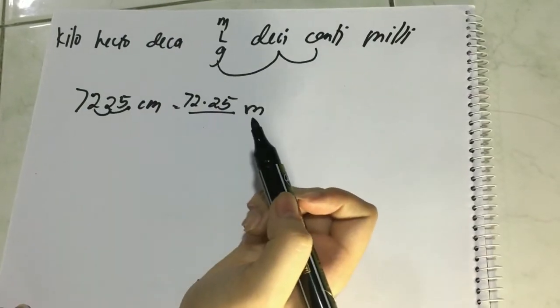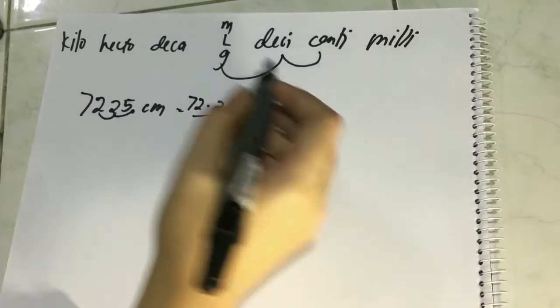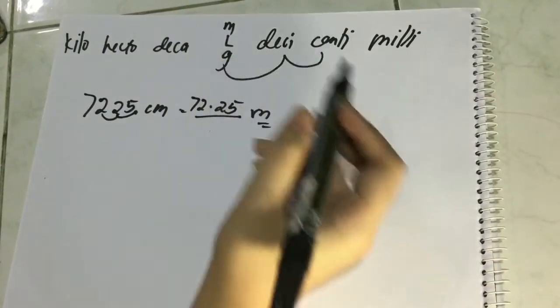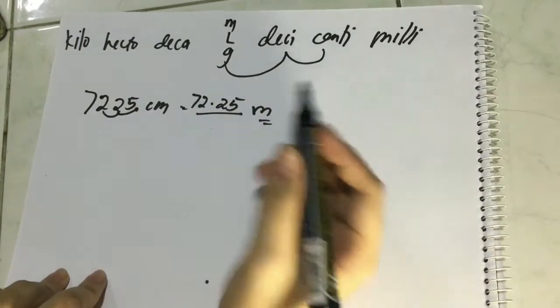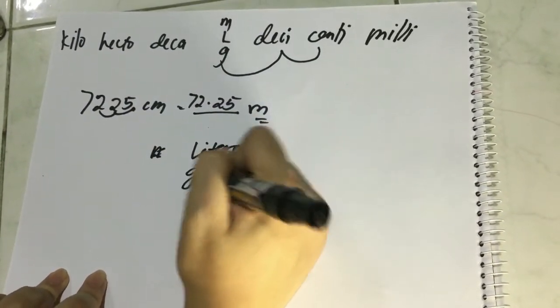Same goes with the other conversions. And this shortcut method is not only applicable to meters, it can also be applied to liters and grams.